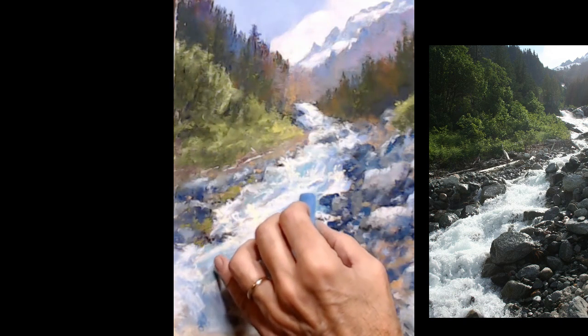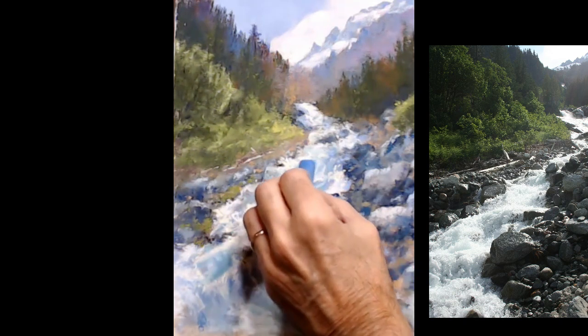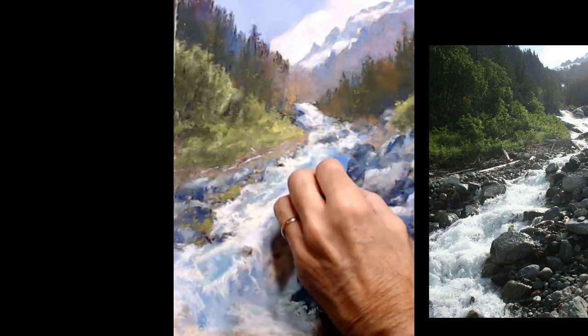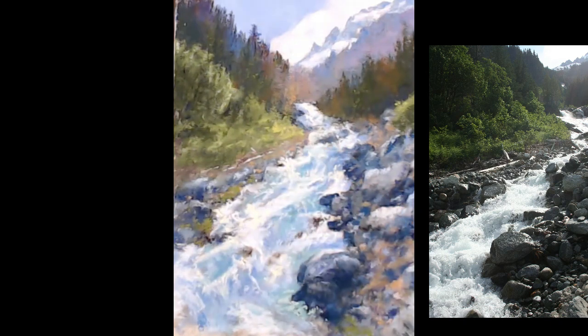I try to shy away from grays very much. I do have a number of neutral pastels. In fact, I think sometimes my palette is too much neutral pastels, so I've been trying to kick up the color over the last few years.